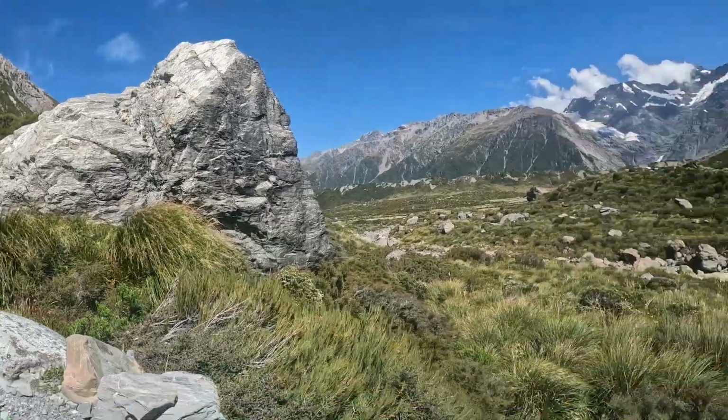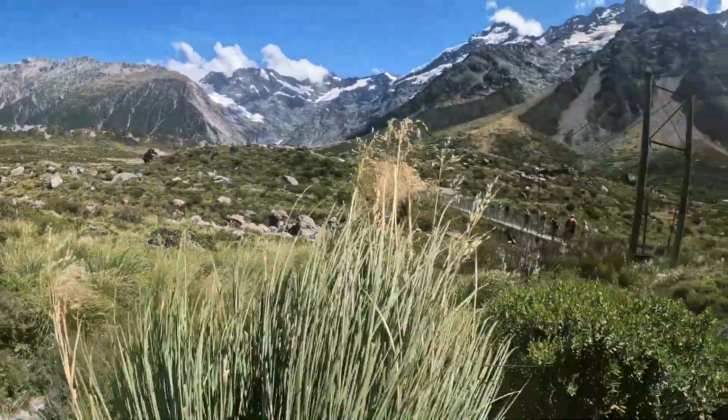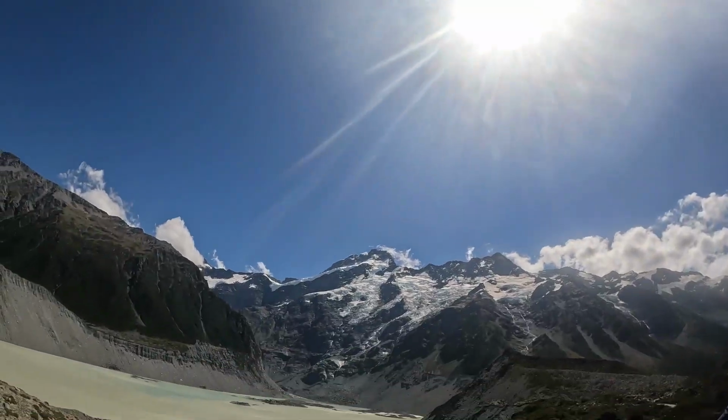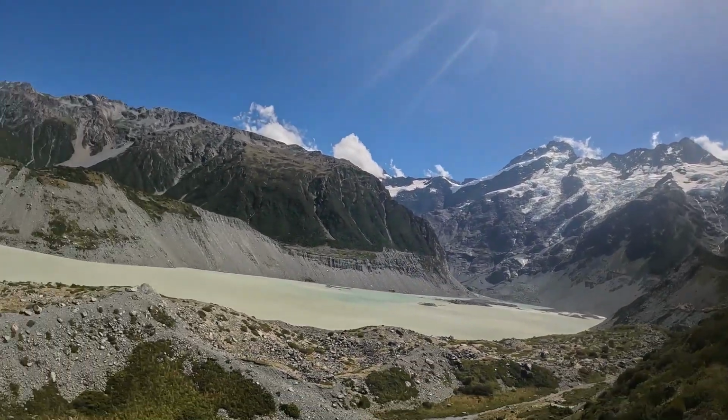Capture contrasting landscapes to show viewers the type of terrain you're hiking in. For example, here's a shot of the mountains contrasted with the glacier lake beneath them.